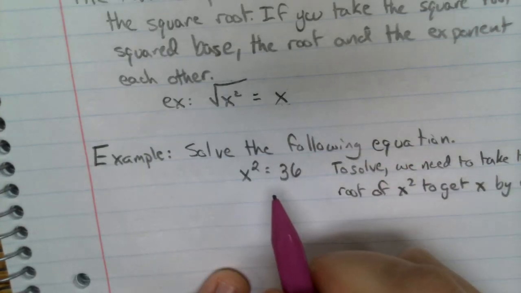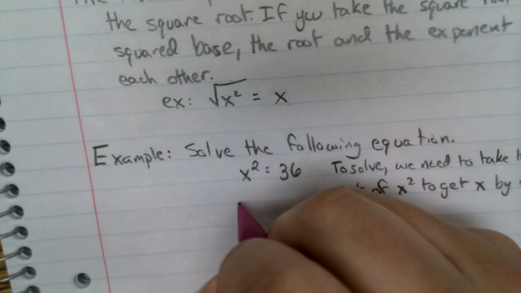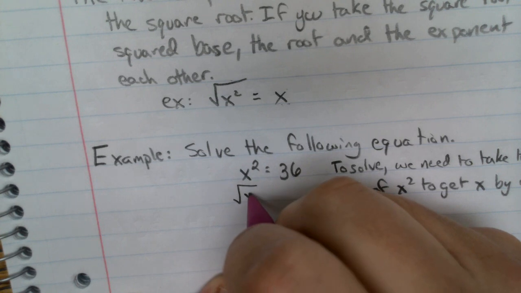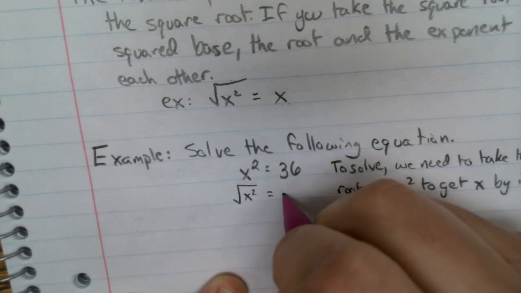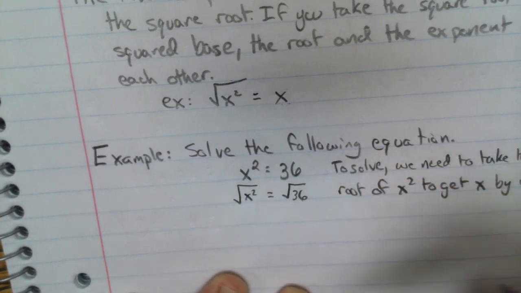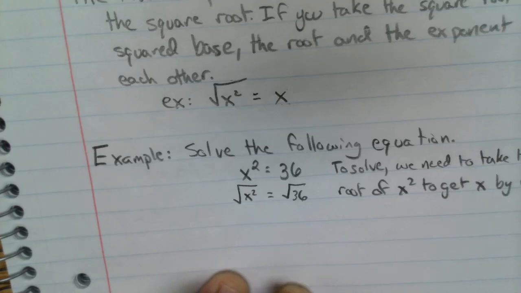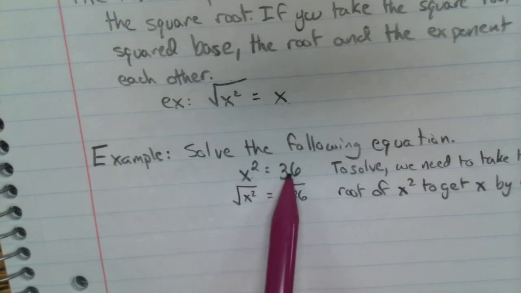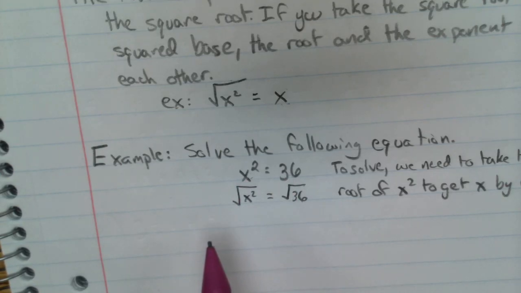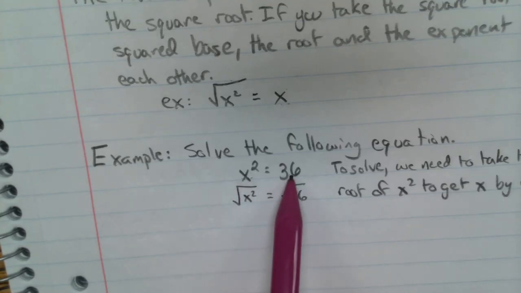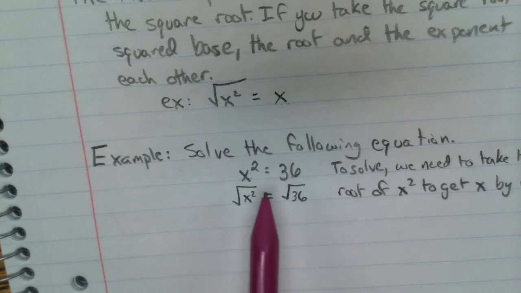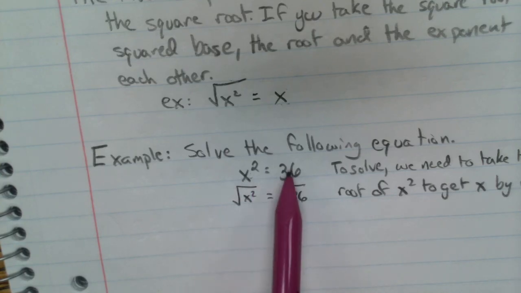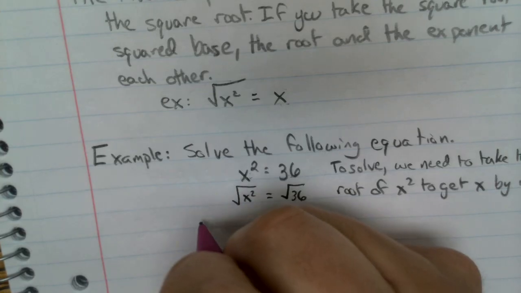So we take the square root, and if I do it to the left side, I have to do it to the right side. So I'm going to take the square root of x squared. Also going to take the square root of 36. Now something interesting is going to happen. Remember, I'm looking for what number times itself equals 36. Well, it turns out there are actually going to be two different answers, because 6 times 6 is 36, but also negative 6 times negative 6 is also 36. So we get two answers.